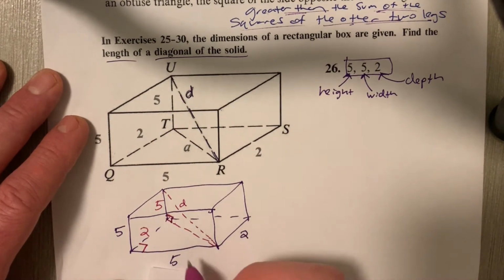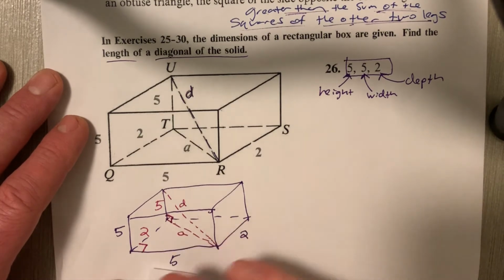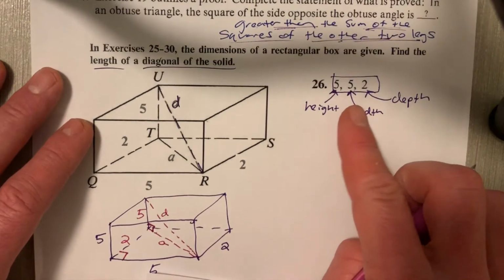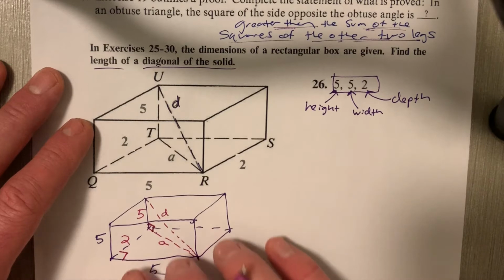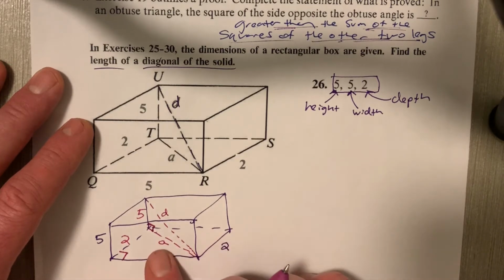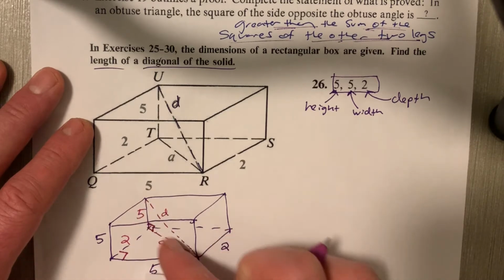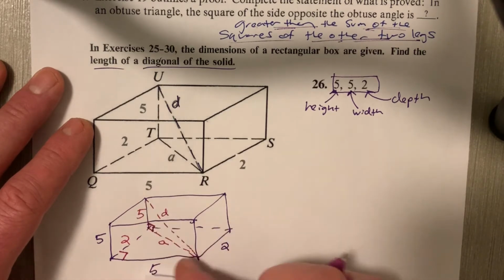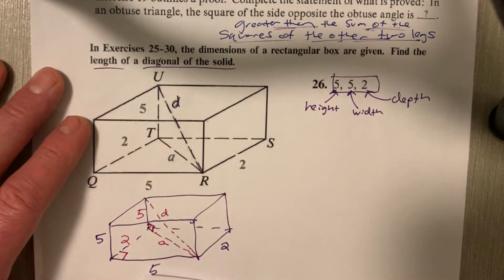So then this A right here would be a diagonal of the base of this box. So the first step in this problem would be to solve for that diagonal of this quadrilateral. And then that's going to help us get D, because then we would know 2 sides of this triangle that would get formed with that diagonal in this plane, traveling corner to corner through the box.